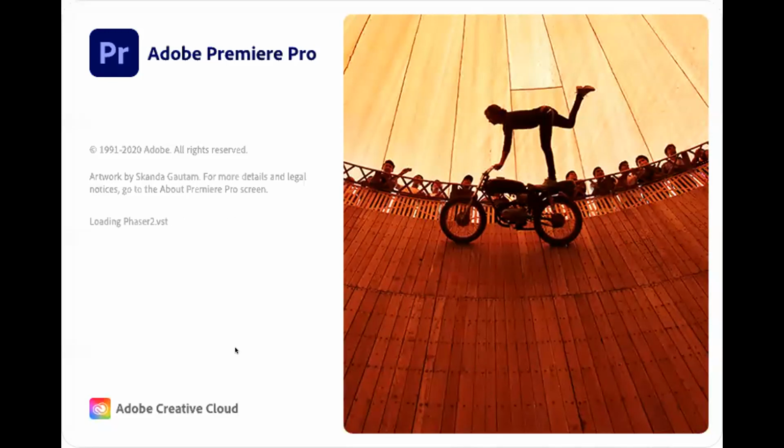So as you can see, we have Premiere Pro loading right now, and this is the 2020 version. If you're using another type of editing interface, that is going to be fine, as most of them are very similar.